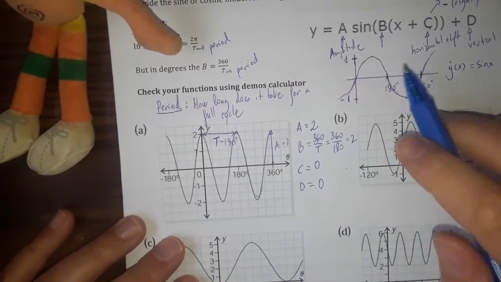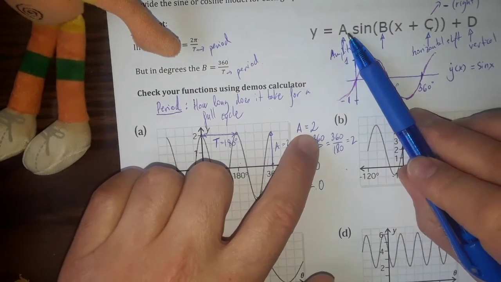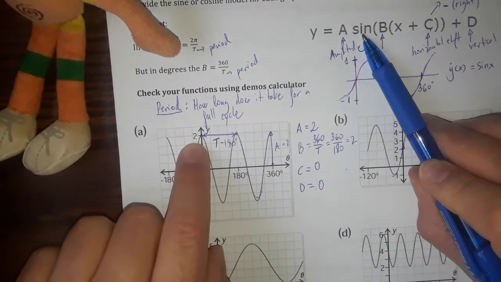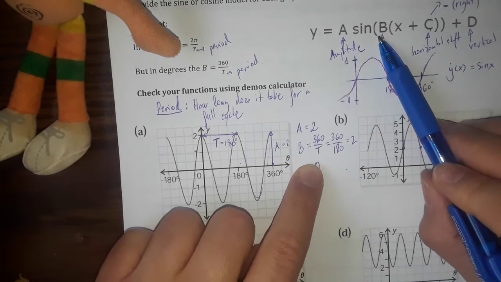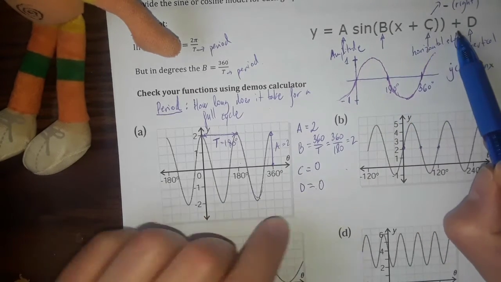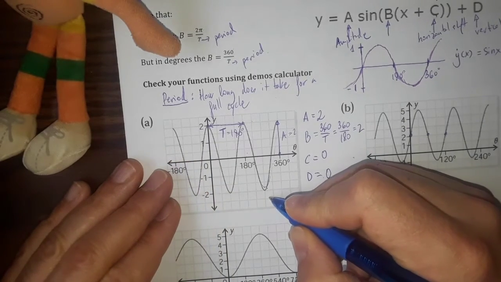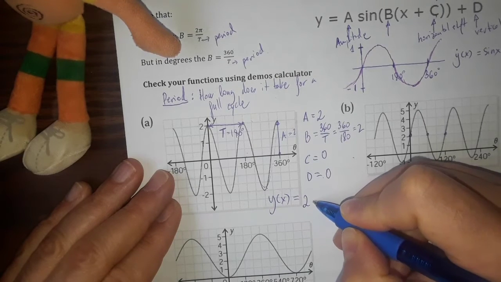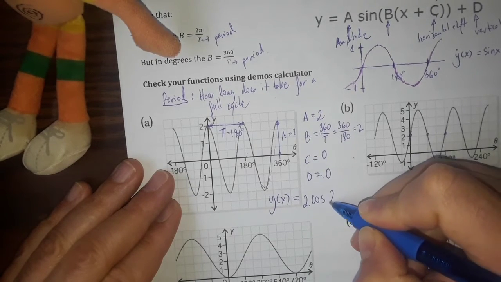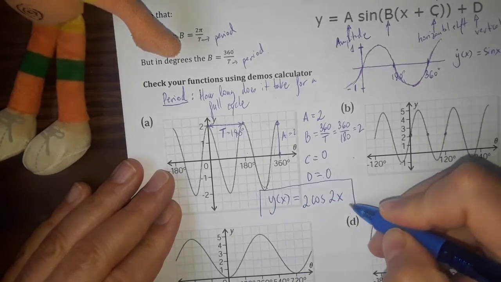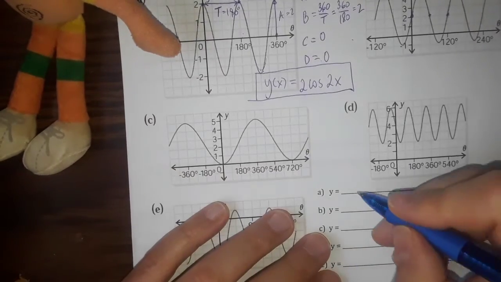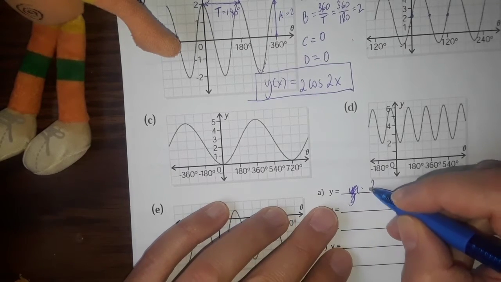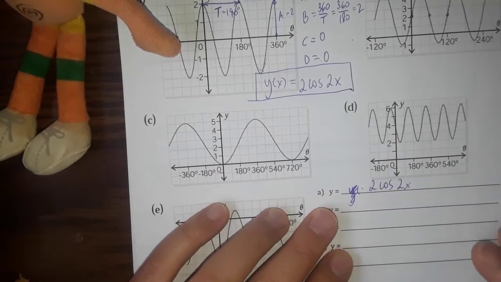So now we just plug in. A is going to be 2. This is going to be a cosine for this one, as we said, because it starts up here. And then B is going to be 2, and C is going to be 0, and D is going to be 0. So the function here is going to be 2 cosine of 2x. That's it, in degrees. Let's write the y in here. So it's y equals 2 cosine of 2x. I'm going to go for the next one.